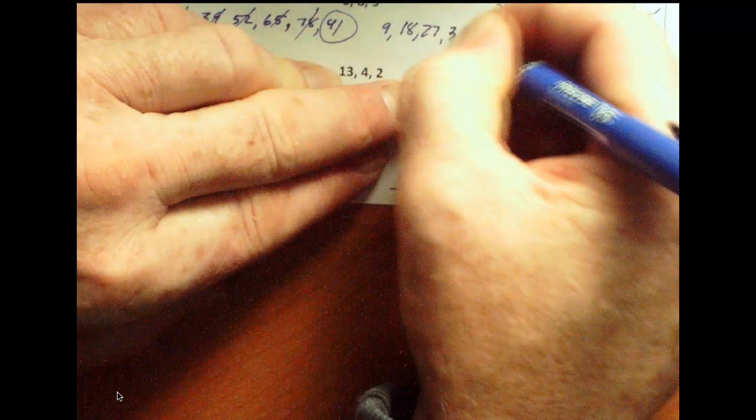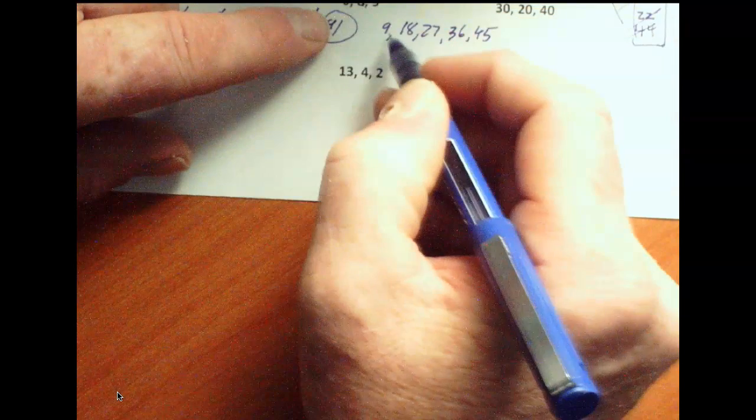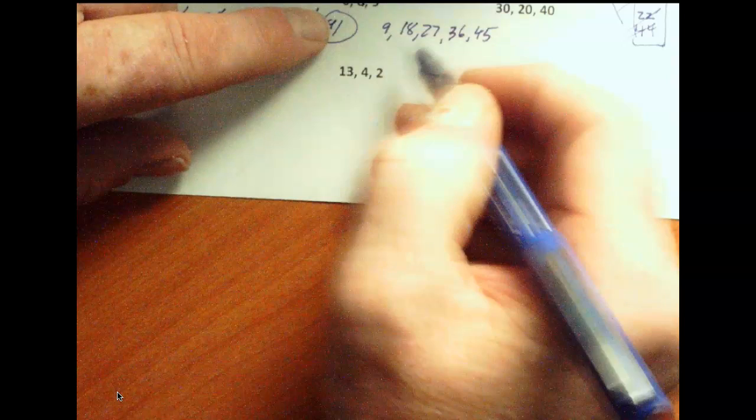Let's try an easier one. 6, 8, 9. What's the biggest? 9. The greatest shall be the least for this one. So, 9, 18, 27, 36, 45. I usually do about 4 or 5 multiples, and then just start checking. Well, 8's not going to go into any of the numbers that are odd.